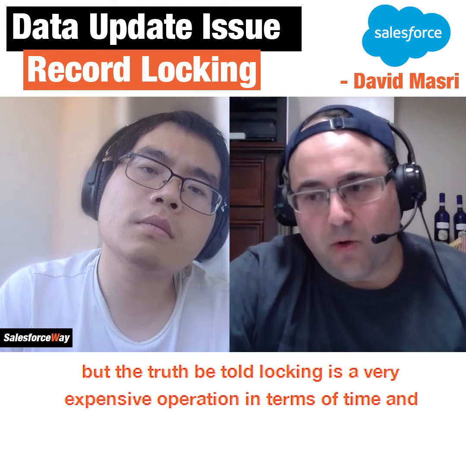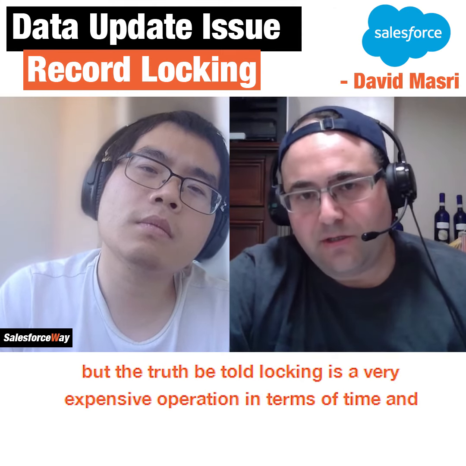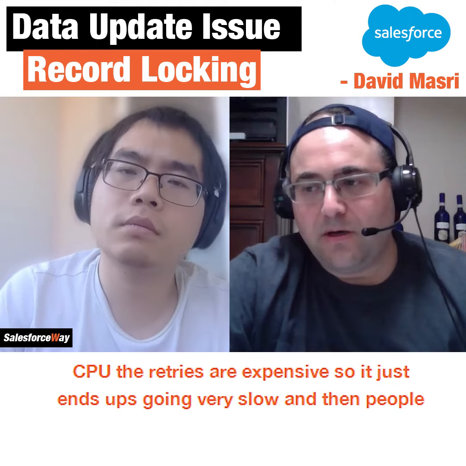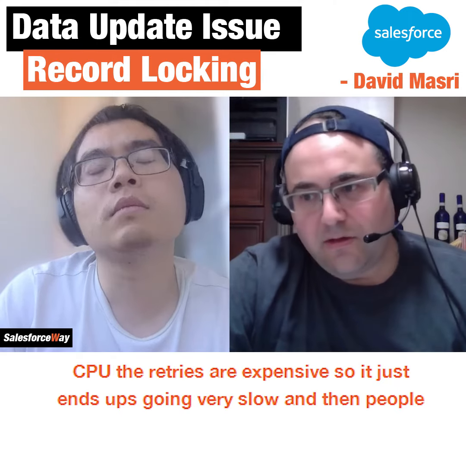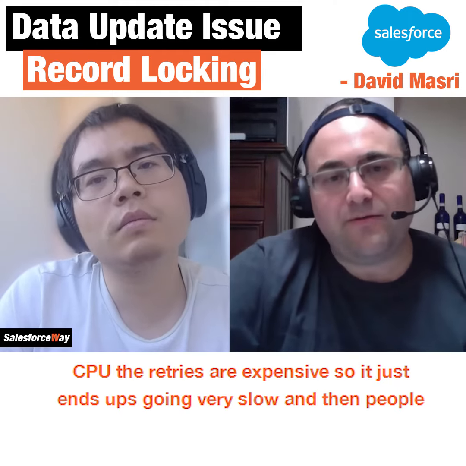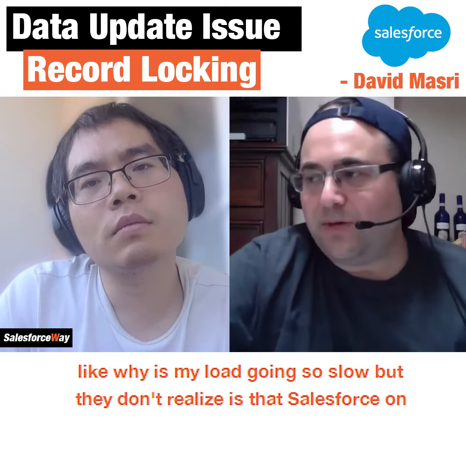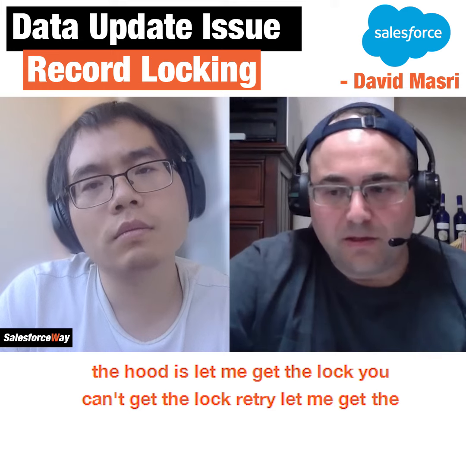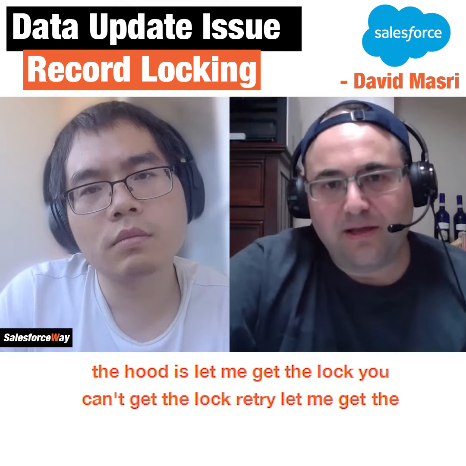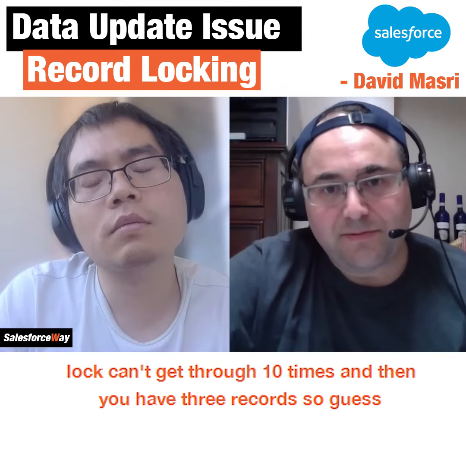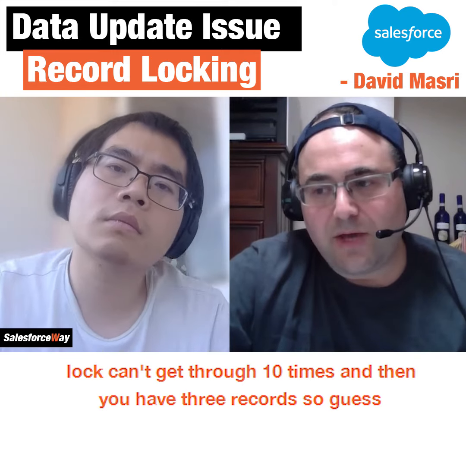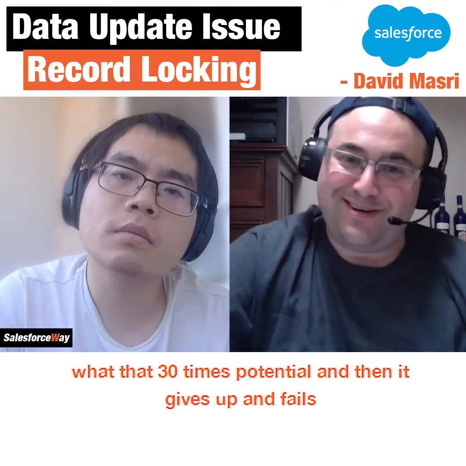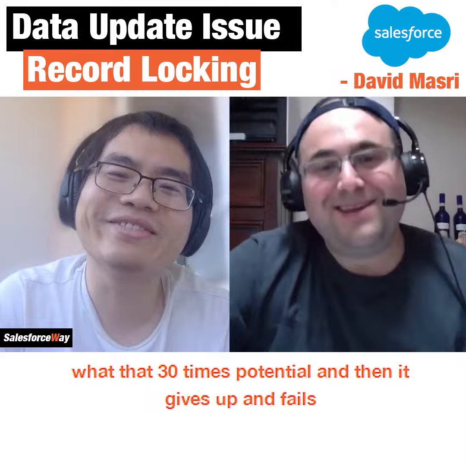But the truth be told, locking is a very expensive operation in terms of time and CPU. The retries are expensive. So it just ends up going very slow. And then people are like, why is my load going so slow? But they don't realize that Salesforce under the hood is saying, let me get the lock. You can't get the lock. Retry. Let me get the lock. Can't get the lock 10 times. And then you have three records. So guess what? That's 30 times potentially. And then it gives up and fails.